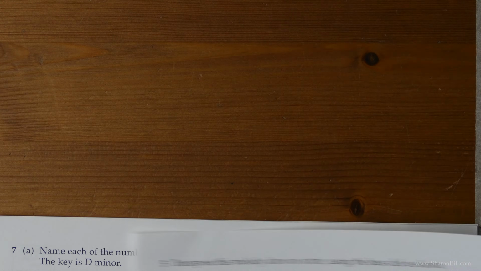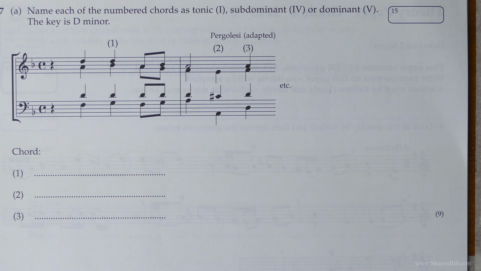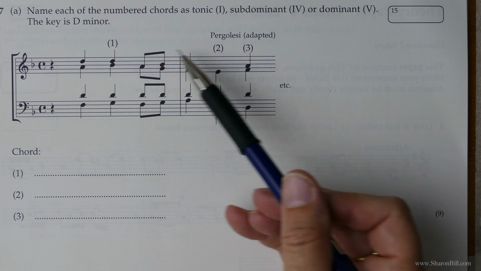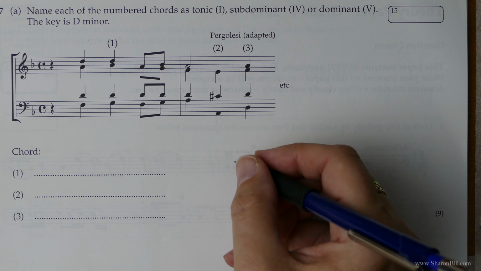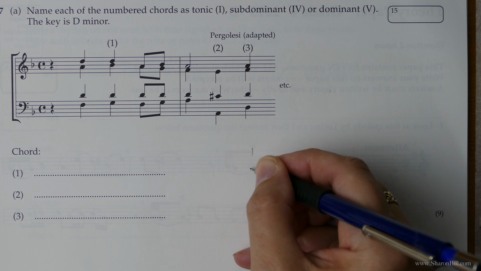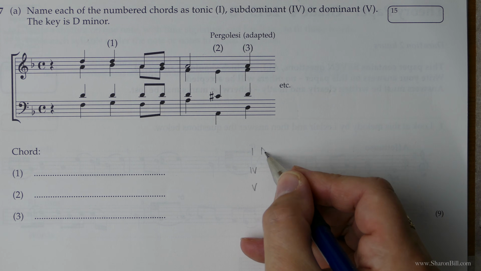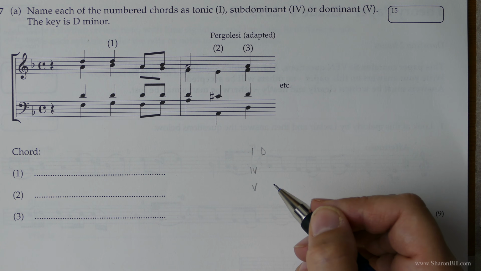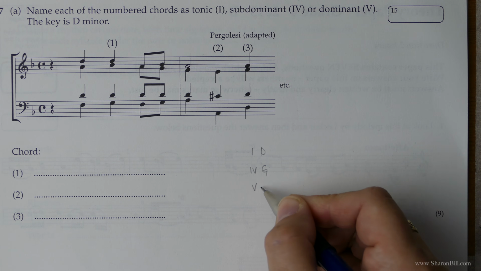So if you turn the page, we're now on question 7, and so now we've just got a little bit of work to do with some triads. We're asked to name each of these numbered chords, and we're told that the key is D minor. So let's just get our chords together first of all. We know that we're looking for chords 1, 4 and 5. In D minor, chord 1 is based on a D, that's our tonic. The fourth step of the scale, D, E, F, G, is the fourth, and then A is the fifth.